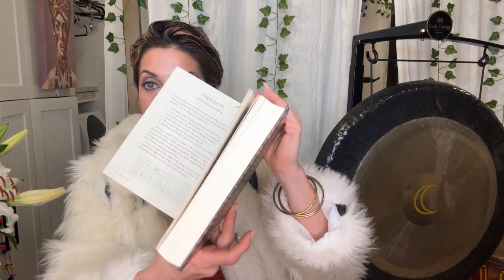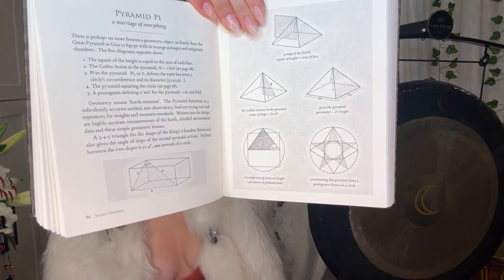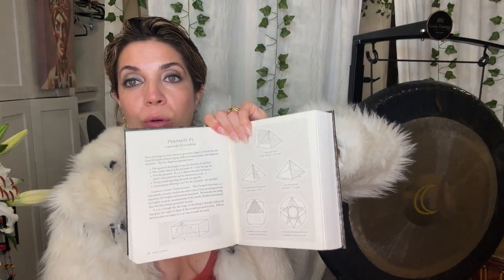Still reading. Pi in the pyramid, pi, or the symbol pi, defines the ratio between a circle's circumference and its diameter, 3.14159. The pyramid squaring the circle, see page 76, a pentagon defining a net for the pyramid, cut and fold. Okay. So origami.